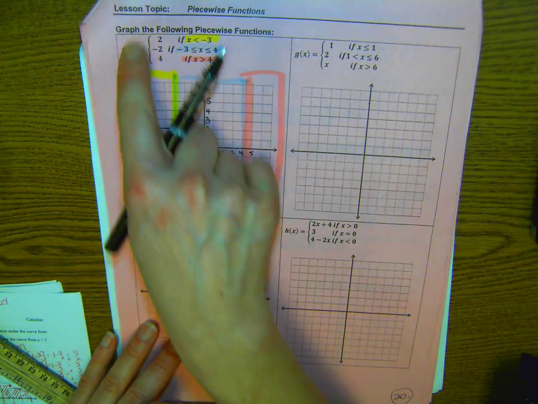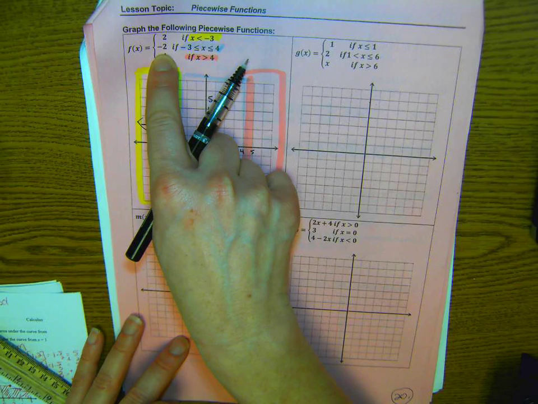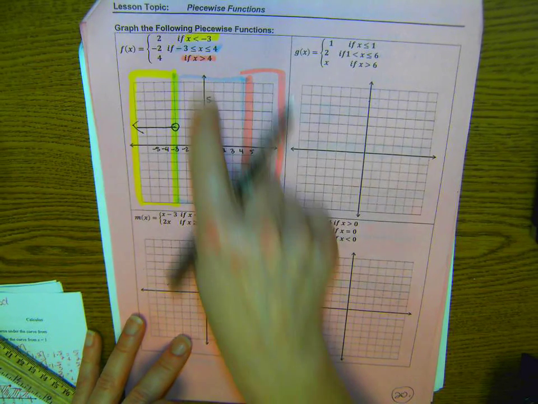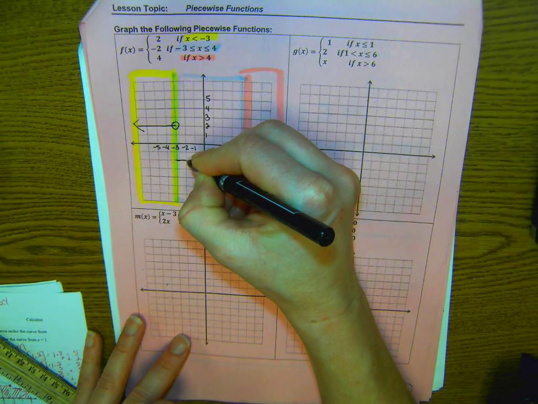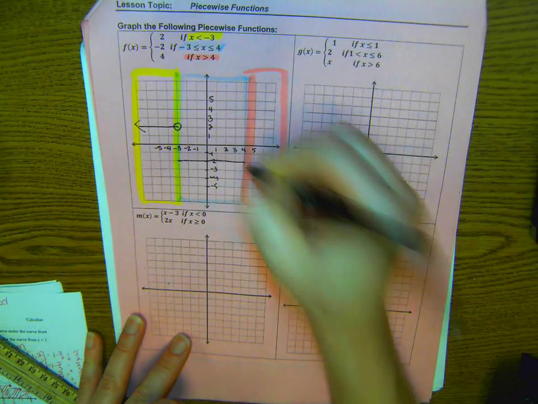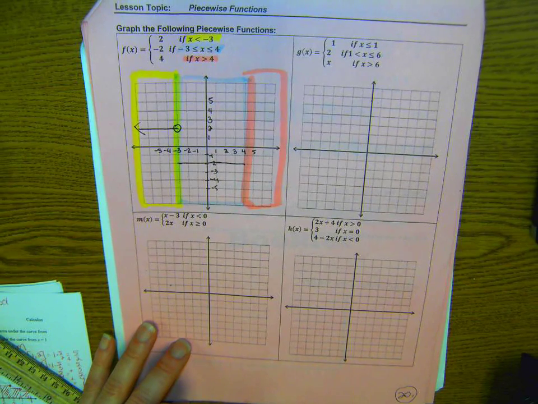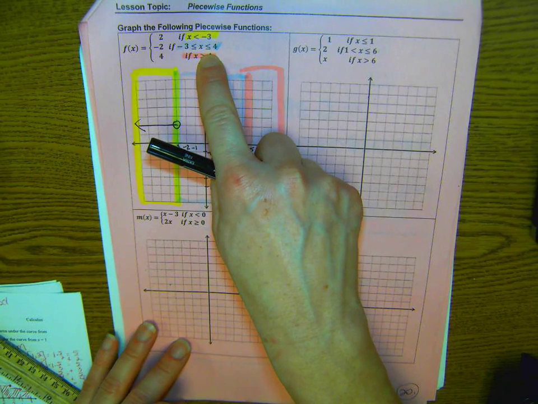The next piece is -2. So what kind of line is that? Y equals -2. What kind of line is that? Horizontal. At -2, so that's down here. And we're going to go from -3 to 4. Okay, so we're going to make a horizontal line at -2, and we're going to do it from -3 to 4. Okay, what kind of endpoints should I put on this line? Closed and closed. Because aren't they both or equal to?